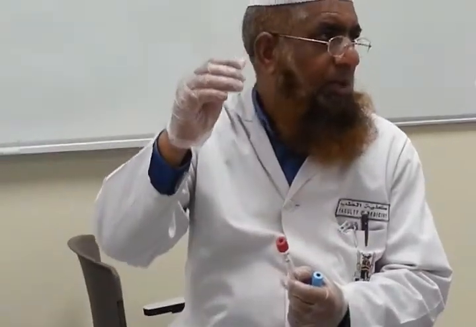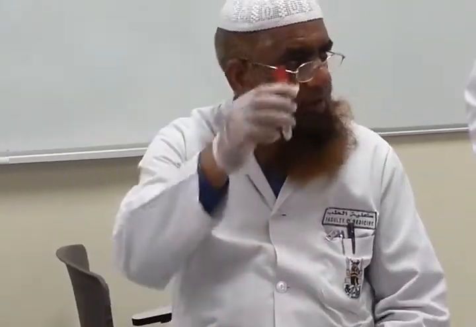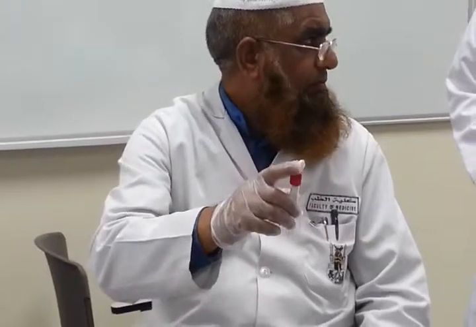Then there is retraction of the clot, and the serum will come out. After half an hour to 1 hour at 37 degrees, this will clot and then we can centrifuge for a few minutes. So the serum is up.